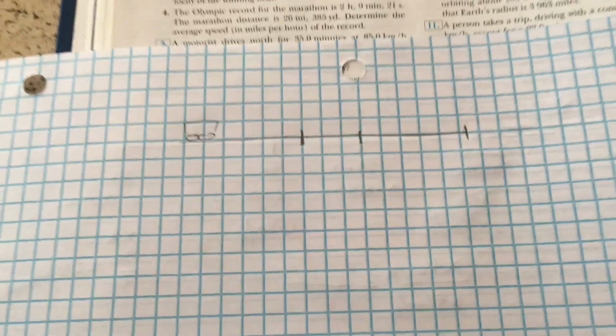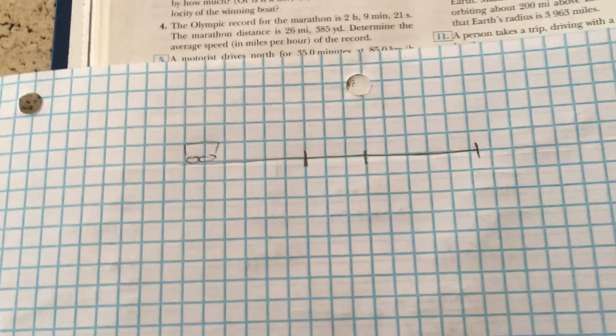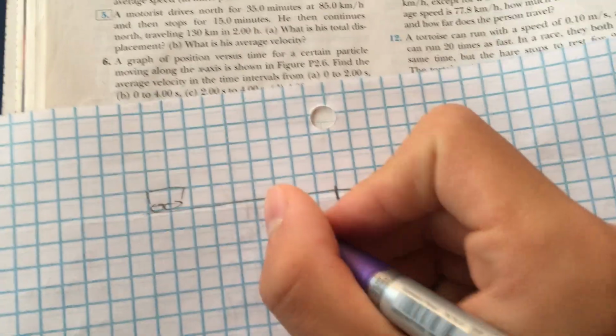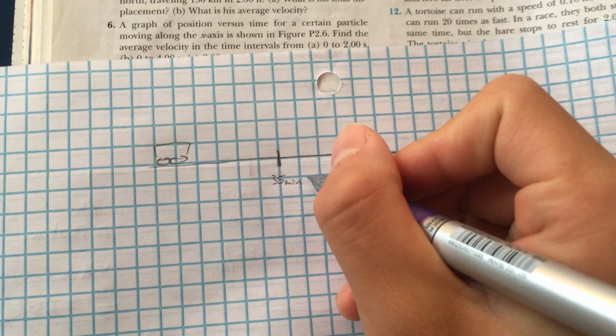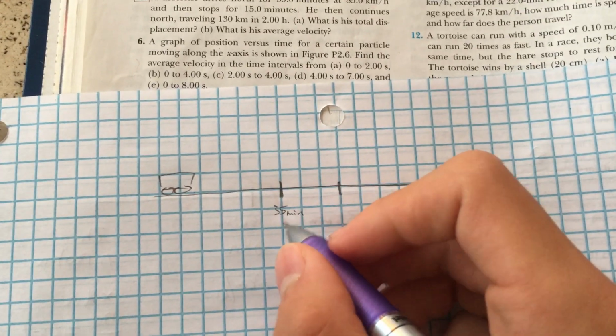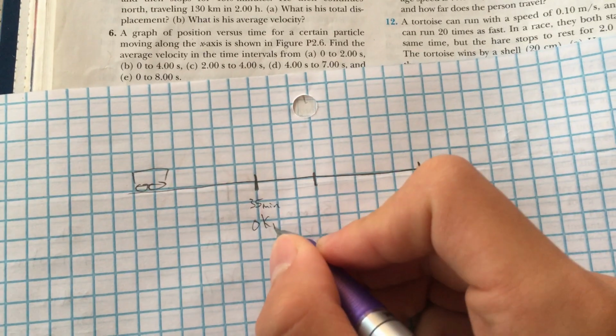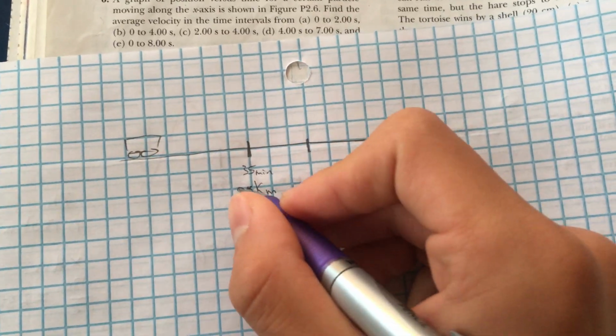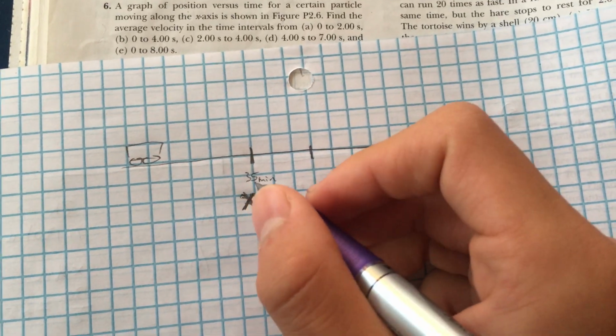First you have to draw a diagram so you understand what's going on. So I drew this car, and then this point is 35 minutes, and then he travels x kilometers. I mean, x stands for we don't know how much distance.